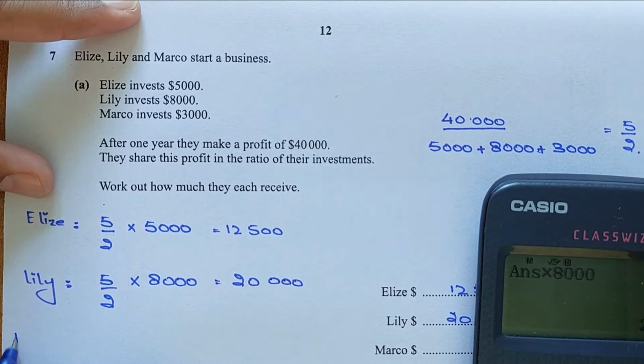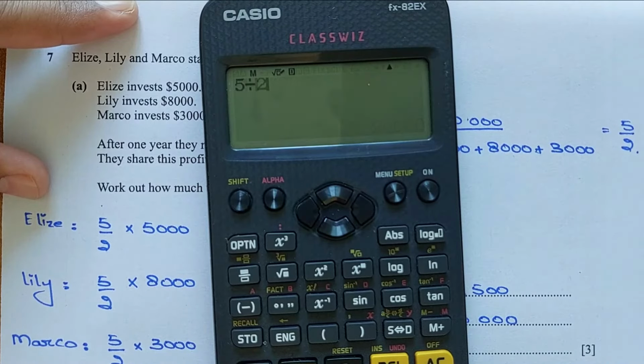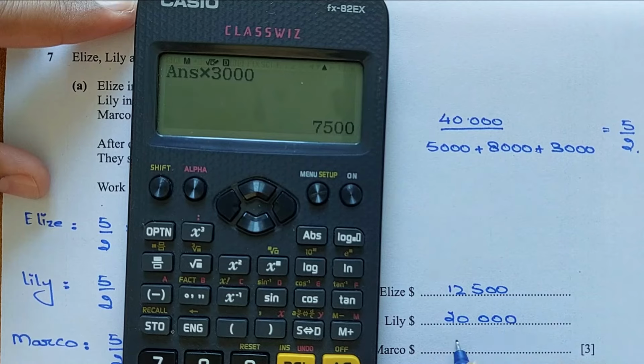And Marco, 5 by 2 of the investment, which is 3,000, is 7,500.